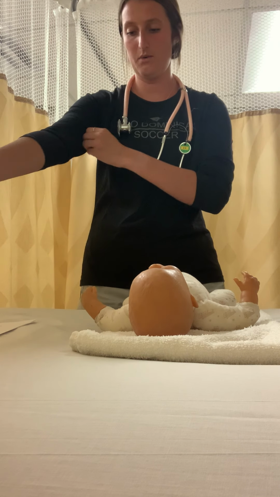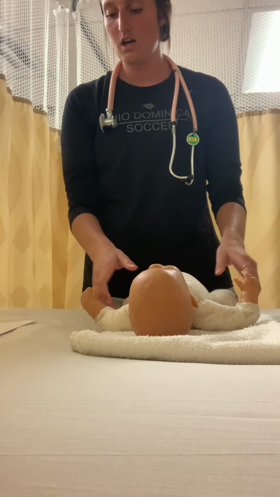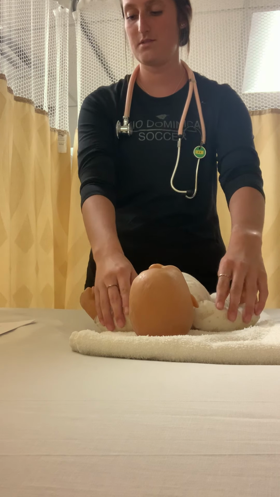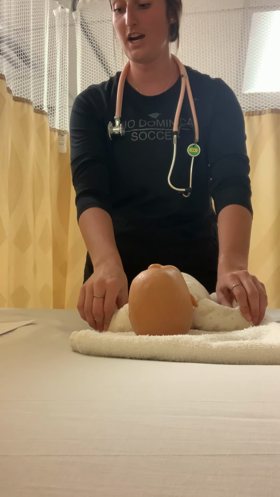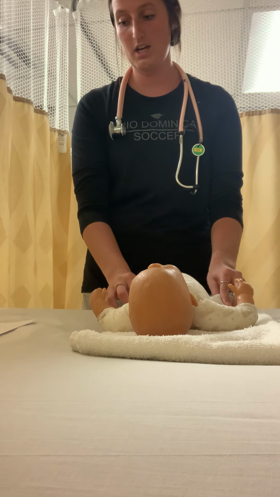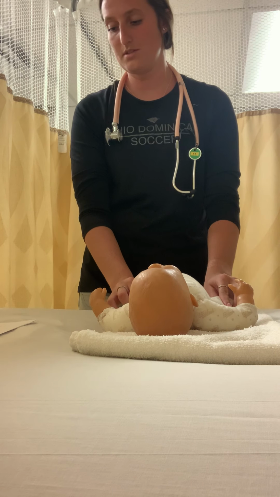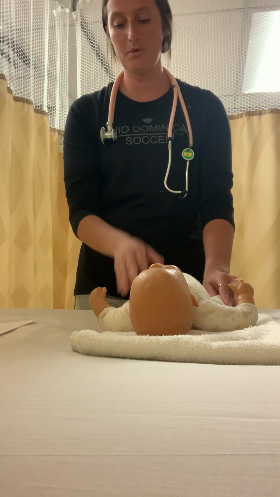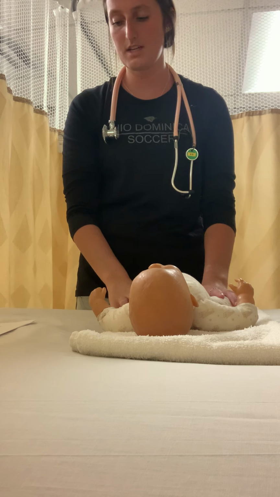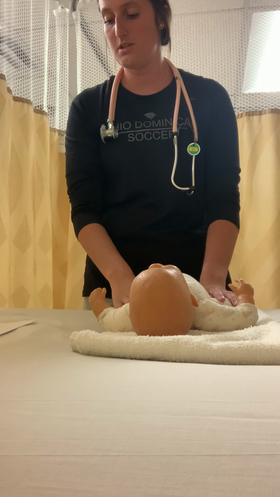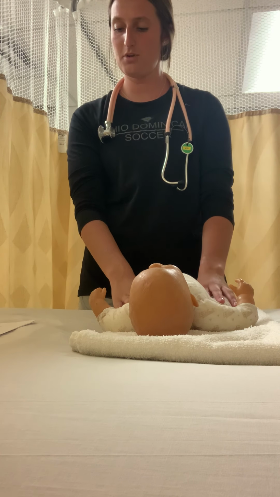So then I would assess the skin for normal, soft, smooth, without deep cracks in the abdomen. There's no apparent jaundice. Blood vessels may be faintly visible, which is normal. And we may see peeling skin, which is normal. Babies should be pink in color, and you may see birthmarks.